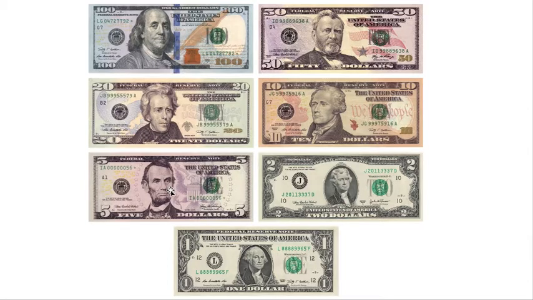This is the $5 bill. This is Abraham Lincoln. It says $5 on the bottom and there are 5s in the corner. Over here we have the $10 bill. This is Alexander Hamilton. It says $10. There are 10s in the corner. Then we have the $20 bill. This is Andrew Jackson. Same thing. It says $20 and there's a 20 in the corner.